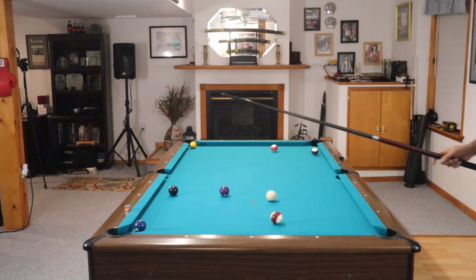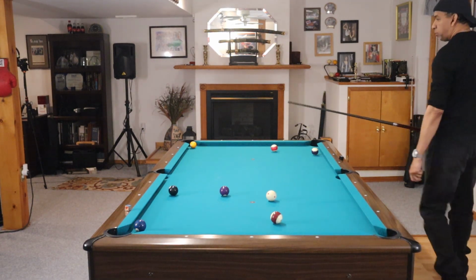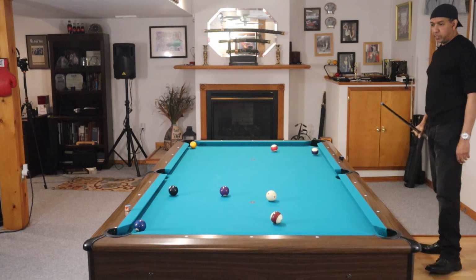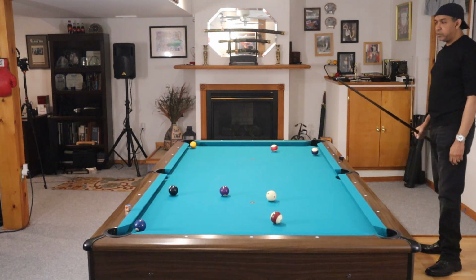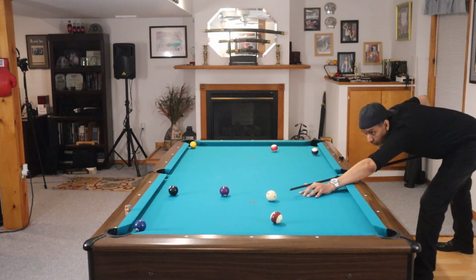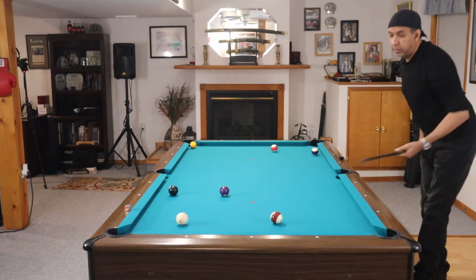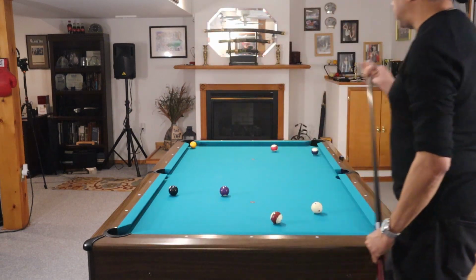And now the 4 would be a good key ball. We can't forget about this ball down here. So we're going to try to get on the 4. If I don't get on the 4, I'm going to use the 1 as my key ball. Or I'm going to use my 1 to get on the 4. So that's actually not bad position.